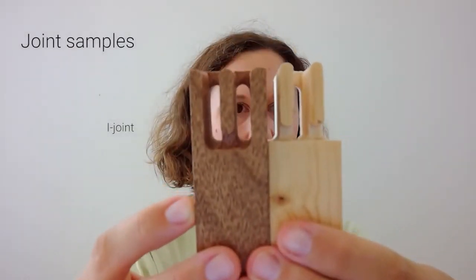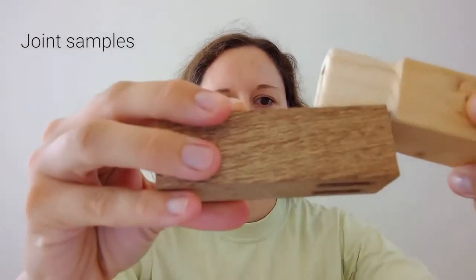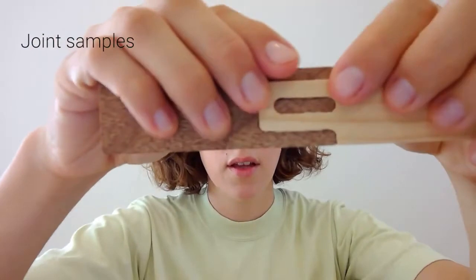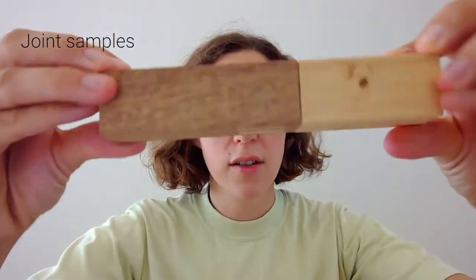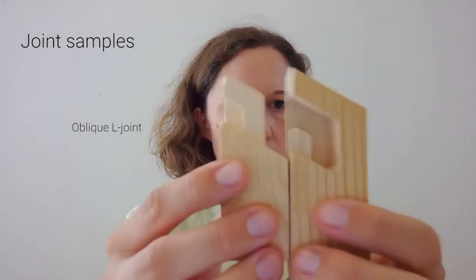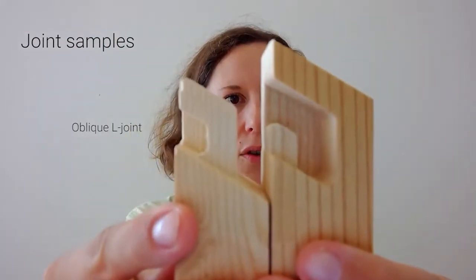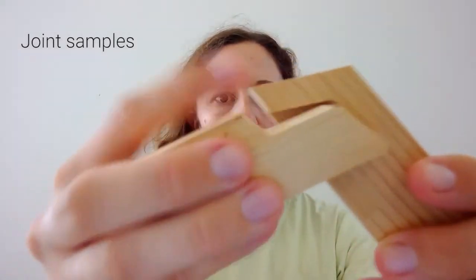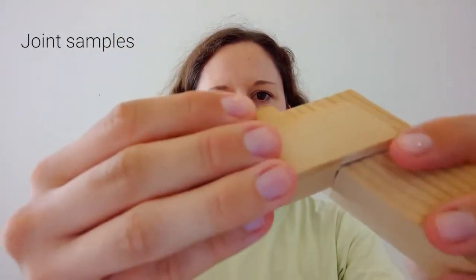This is a high-resolution, high-friction eye joint in non-axial sliding direction. This is a non-orthogonal joint with a customized angle of intersection.